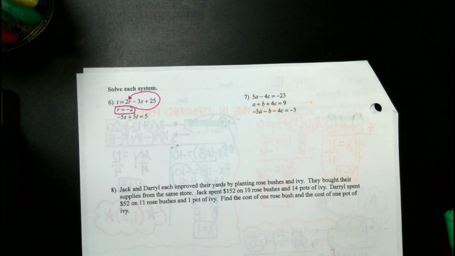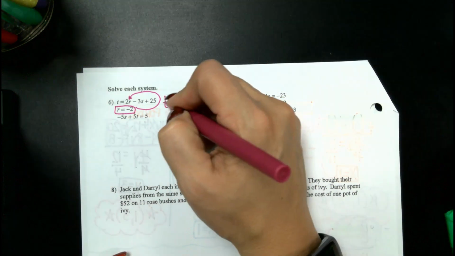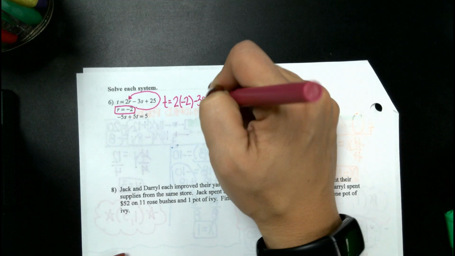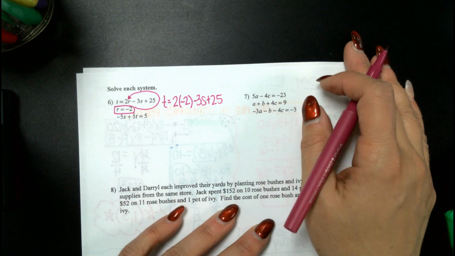Let's take this number. We're still going to have an S and we're still going to have a T, but the bottom equation has an S and a T, so we'll be okay because we'll be able to work with that. Can we flip the T equals onto the other side? On the first one, T equals 2R, can we just put it like 2R minus 3S?